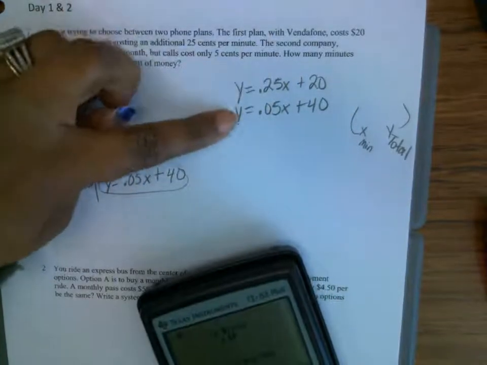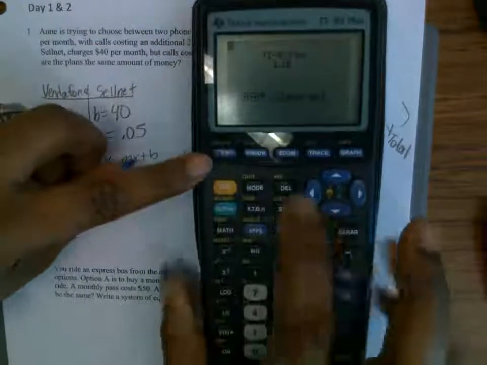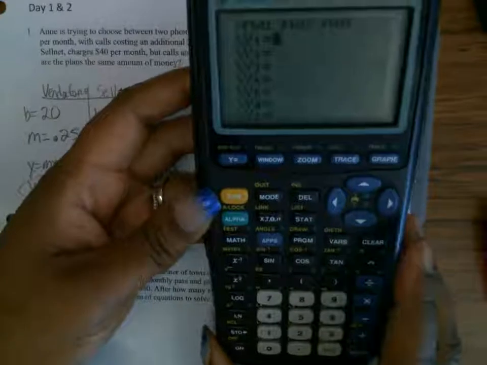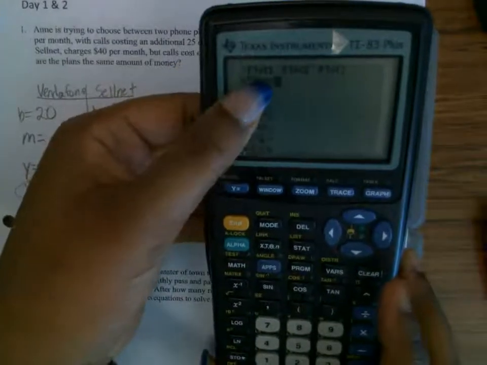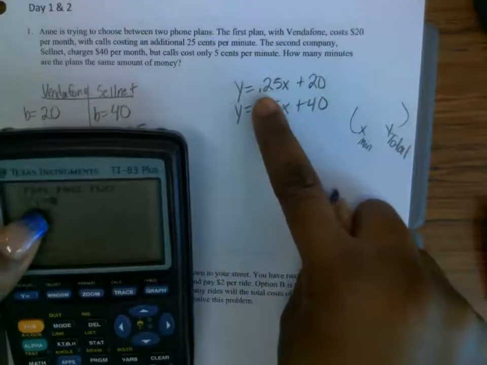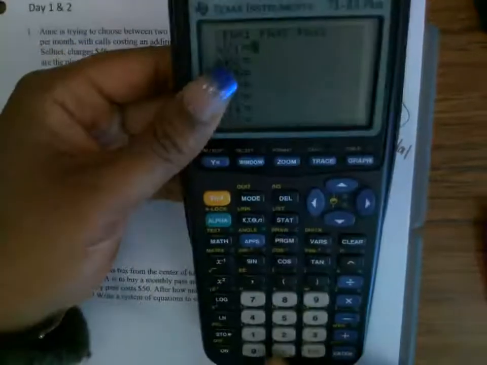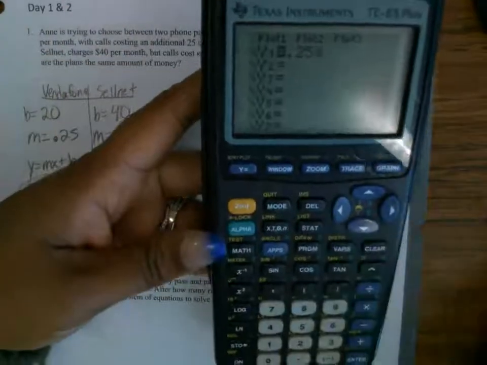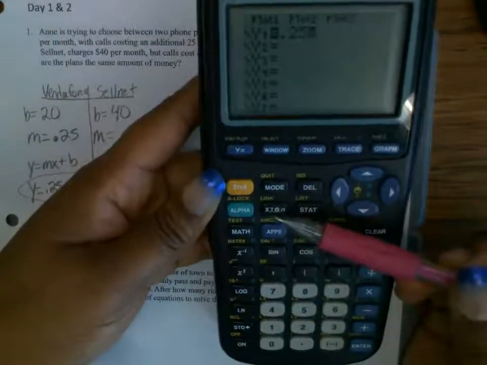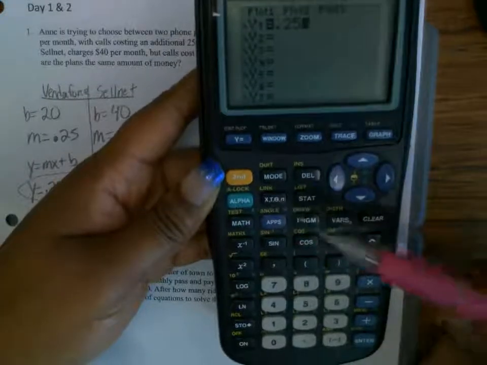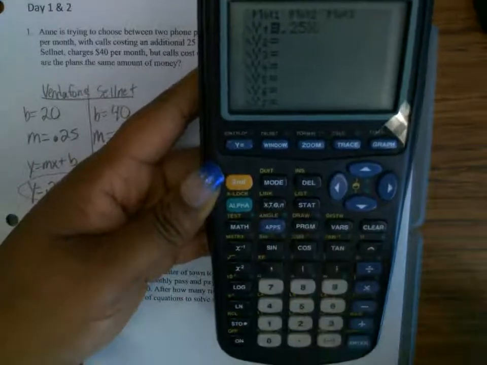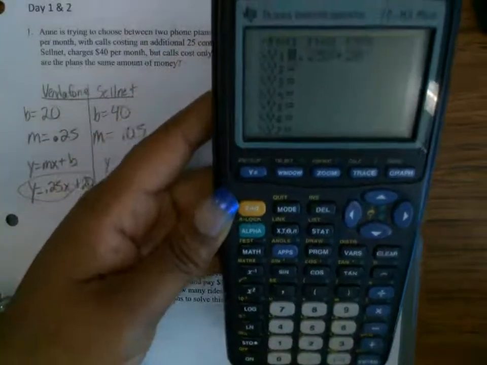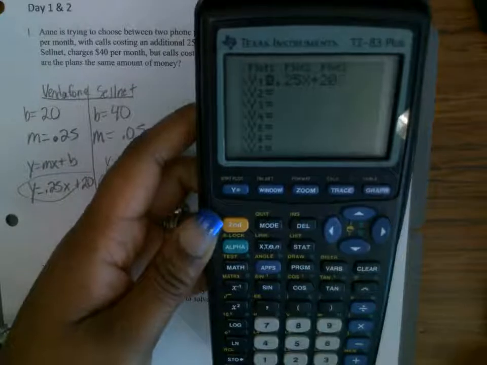Now, in order to graph these, very simple, I'm going to go to where it says y equals in my calculator. Okay? So now I'm going to type in the two equations that I get. This first equation is 0.25x plus 20. So I type in the decimal point 25. The x is right beside the green alpha button. You see that? This is where x is, beside the green alpha button. And then plus 20. Okay, so this is how I type that first equation in.